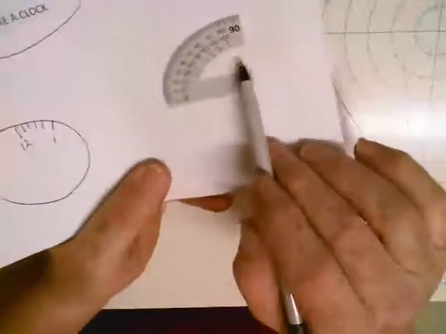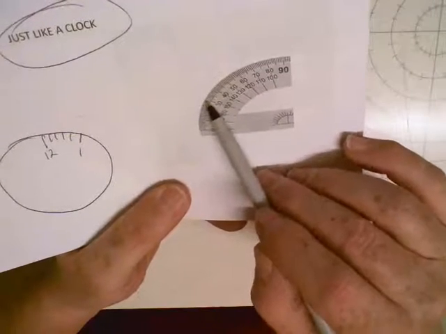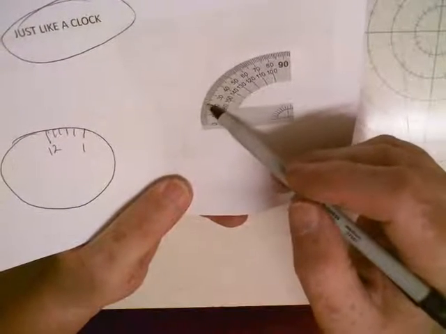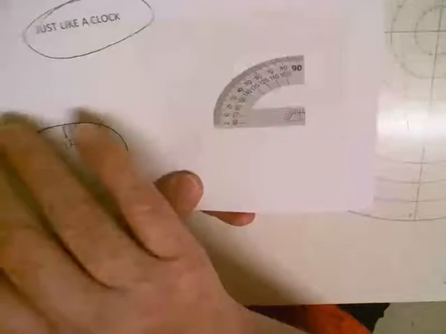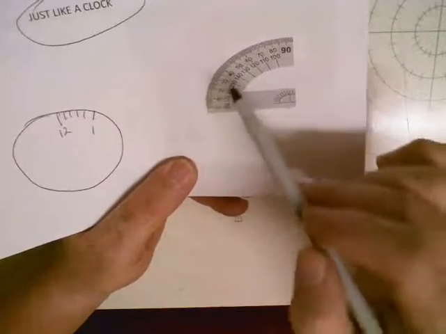That's the same thing on a protractor. On a protractor, I have this little half protractor right here. Each of these little marks actually has 60 marks in between them, which are minutes, and 60 marks in between every one of those, which are seconds.